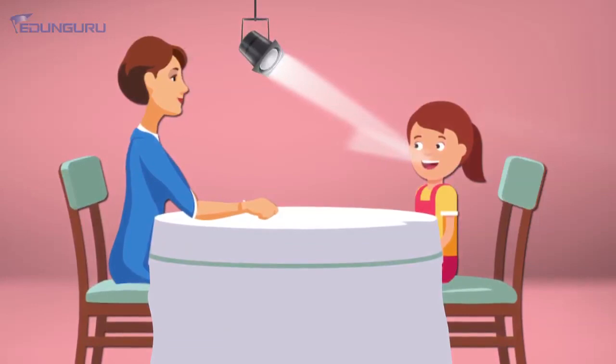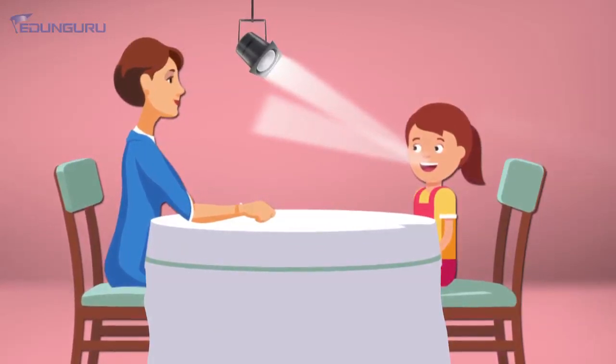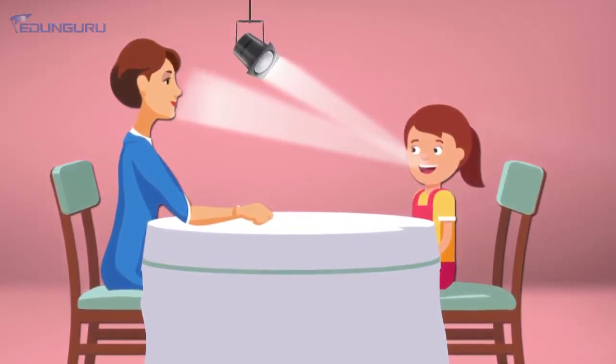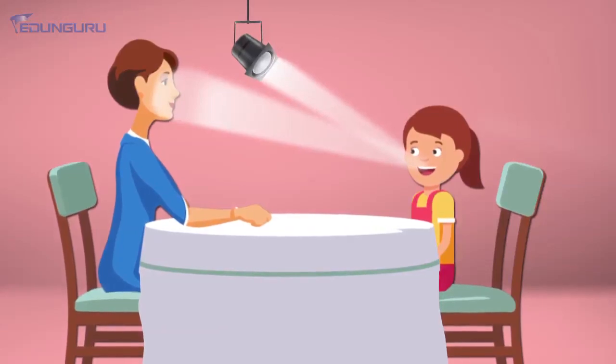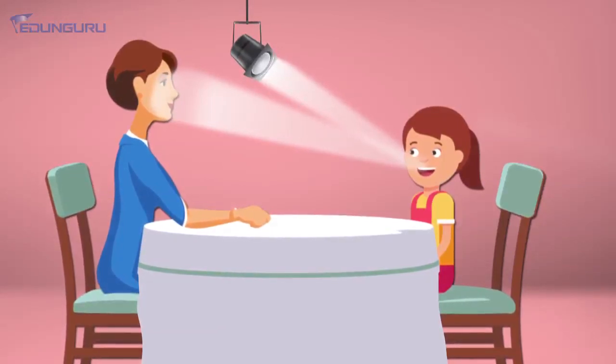Those light rays will be bounced back and these light rays will enter my eyes and then only I'll be able to see Megha. So basically what I'm trying to say is that when we see an object, that object is reflecting the light and that light is entering our eye, and this is how we are able to see.